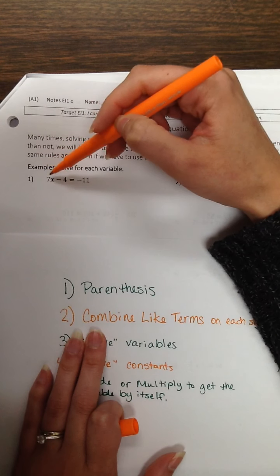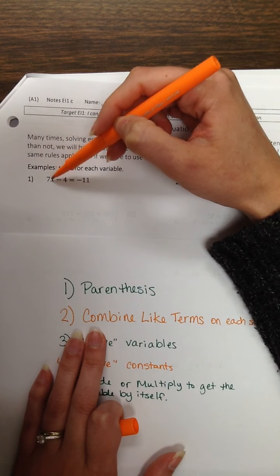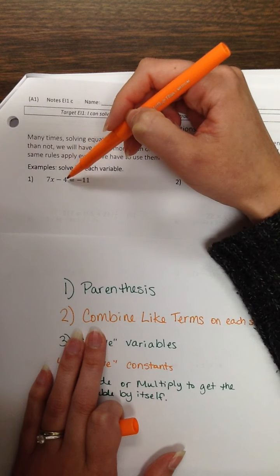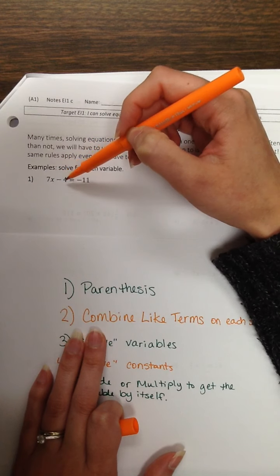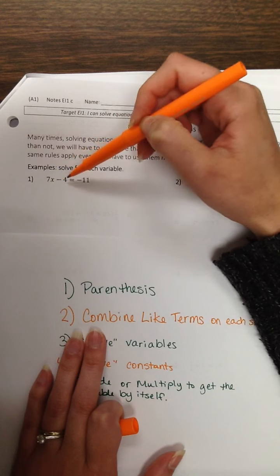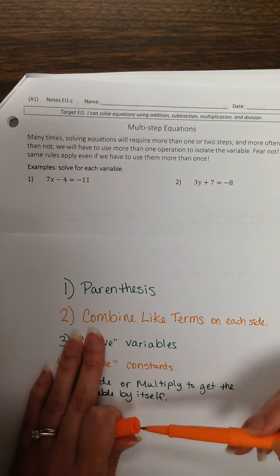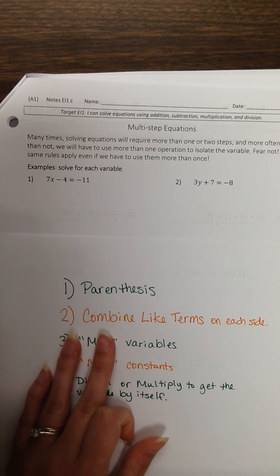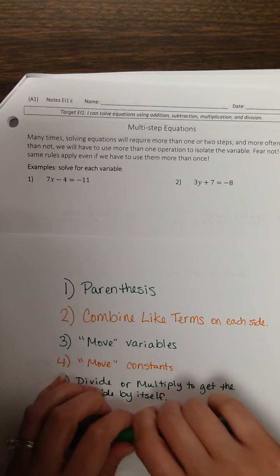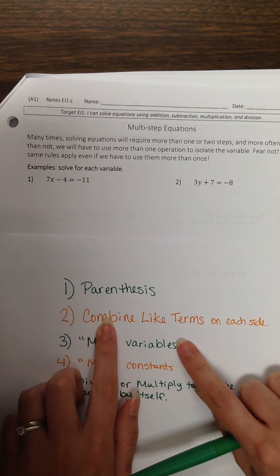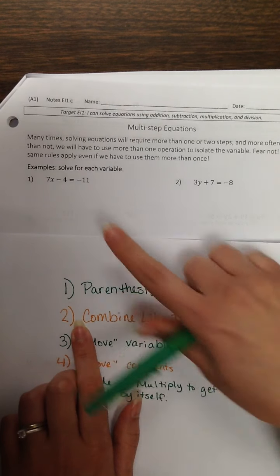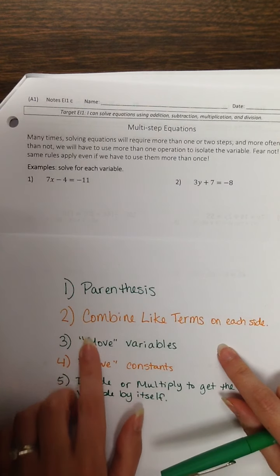On the left, you can see that I have one term with an x in it and one term with no variable. So those are not like terms, I cannot combine them. And then on the right-hand side, all I have is a single term, so it can't be combined. So for step 1 and step 2, we don't have anything to do on this particular problem.